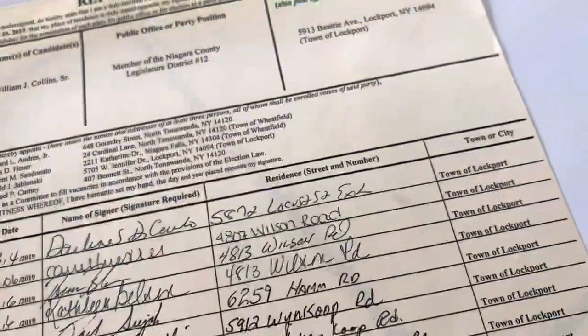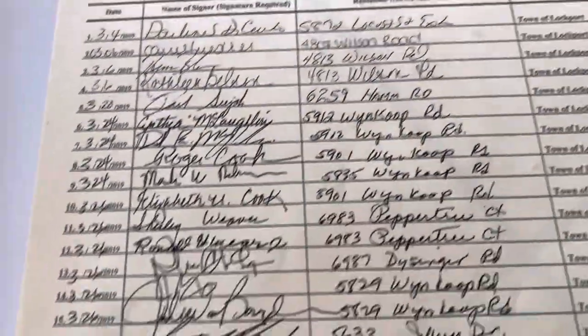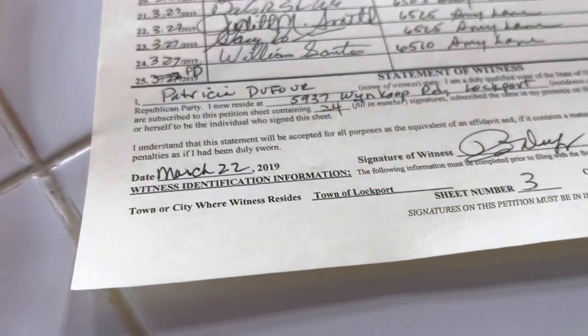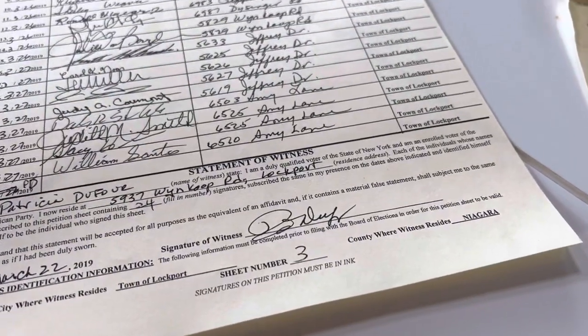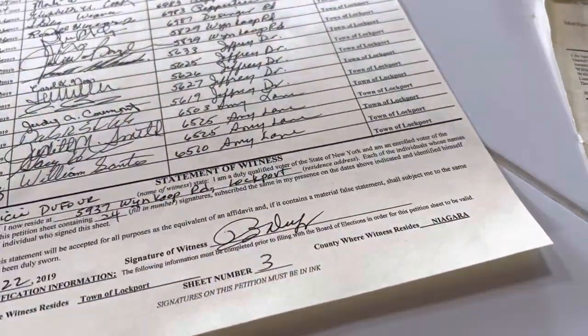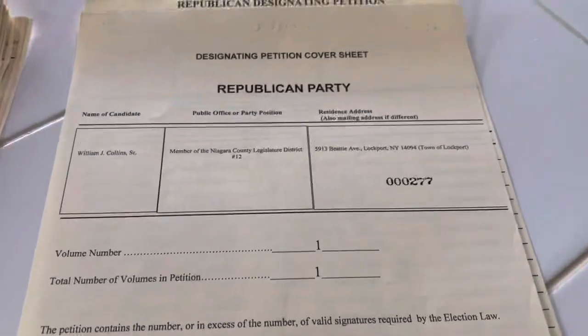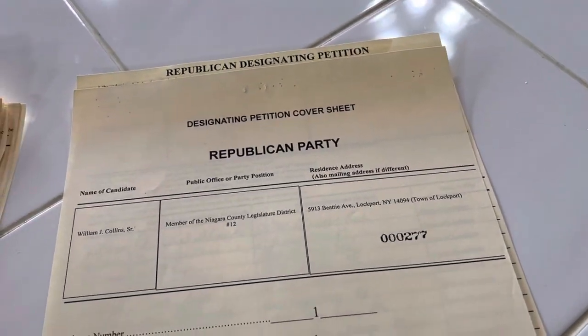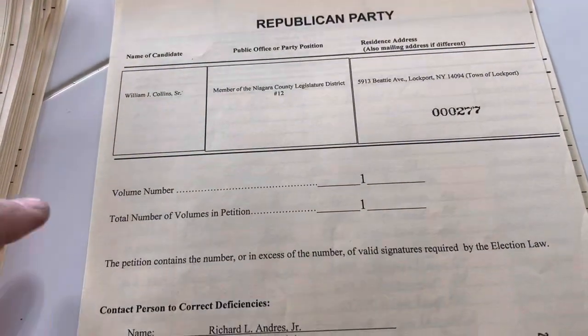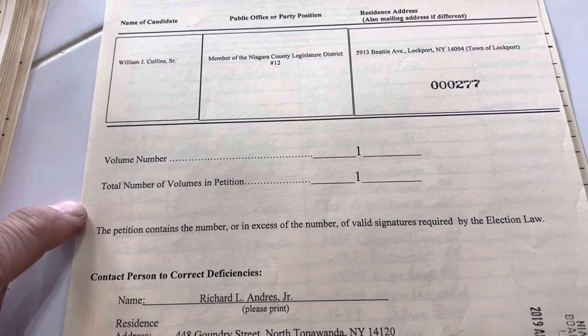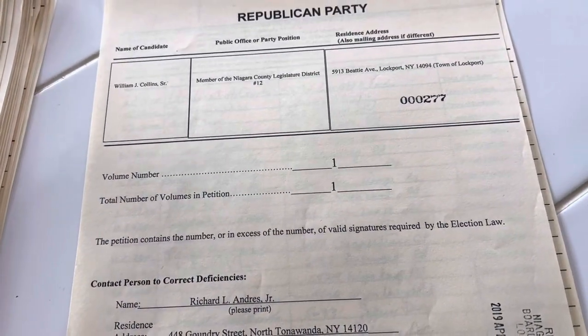On the left-hand side here, you have your addresses and statement of witnesses. When you turn these in, you have to have a cover sheet. So you put them all together and do a cover sheet like this. It explains volume 1, total number of volumes in the petition 1, and it shows the number of sheets and number of signatures in the volume.